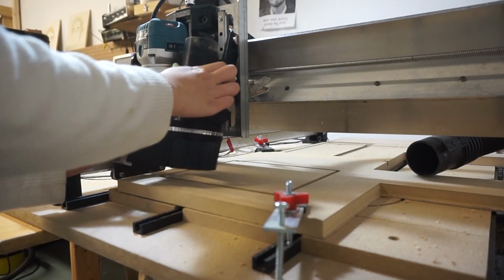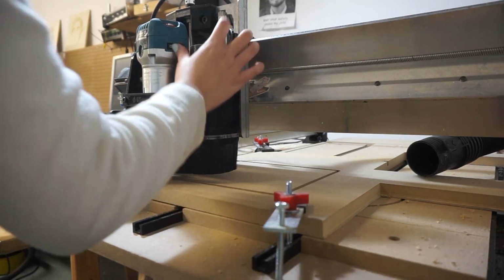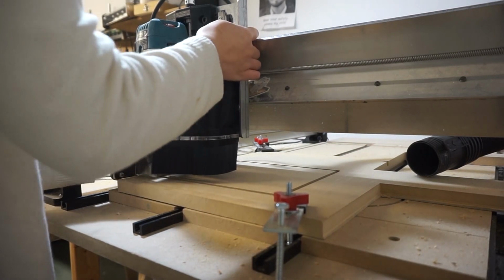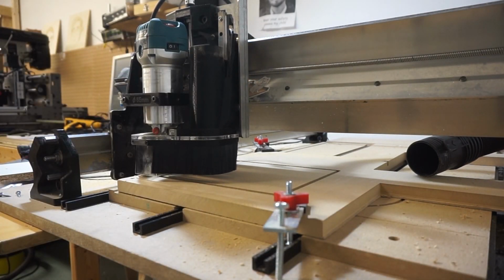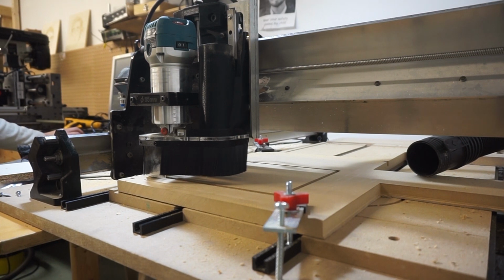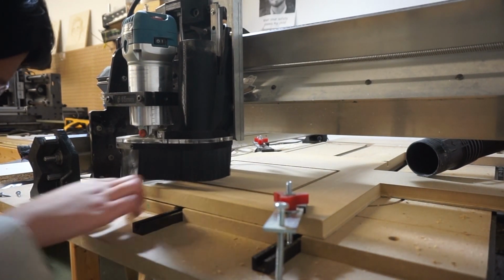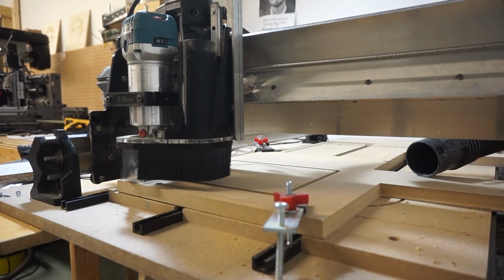Put the shoe back on. Make it a little lower. Okay, I'm just gonna move this to a place that has some more material so I can zero it on this surface.